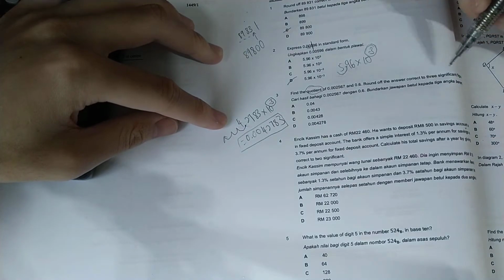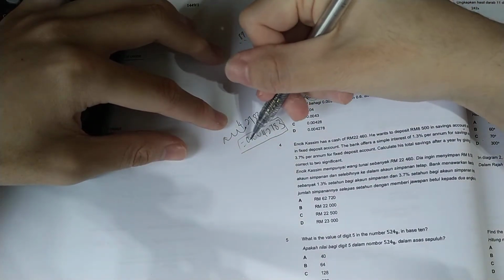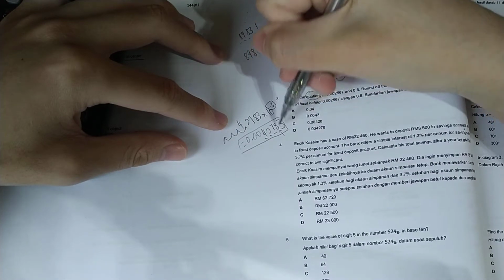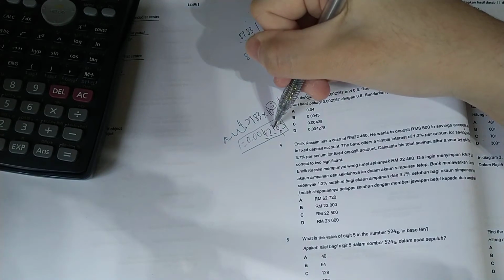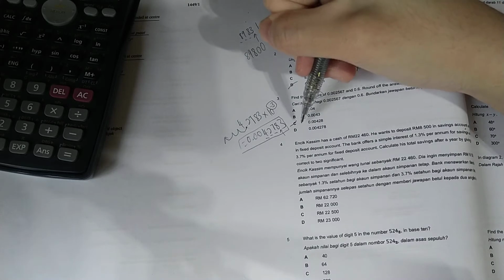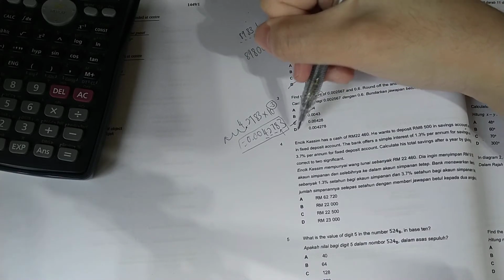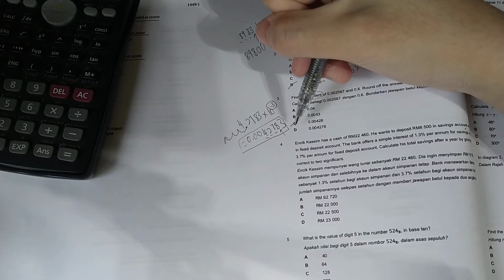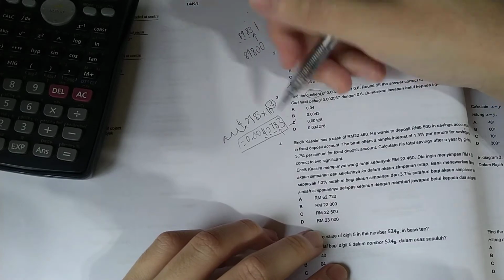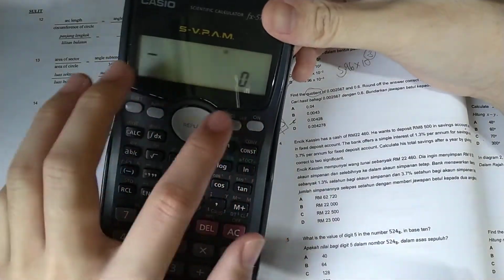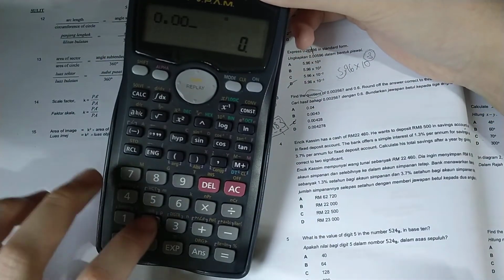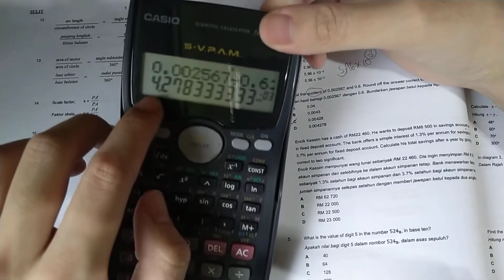But they say round off to 3 significant figures. Whoa. So the 0s we don't count. So 1, 2, 3. Look at the next number, 8, so I have to add 1. So the answer will be 0.00428. So the answer is C. I feel like some of you would accidentally circle D and think that D is the answer. But no, D is 4 significant figures already. So the answer should be C. That is why when I press the calculator, 0.002567 divided by 0.6, I always write more numbers.